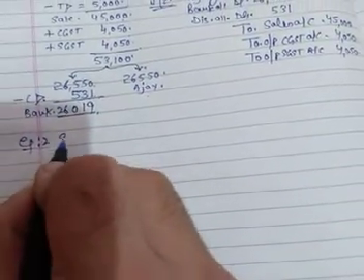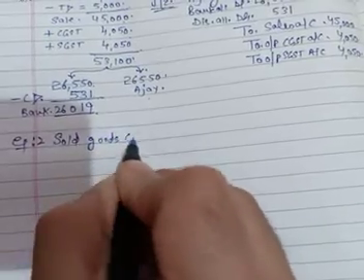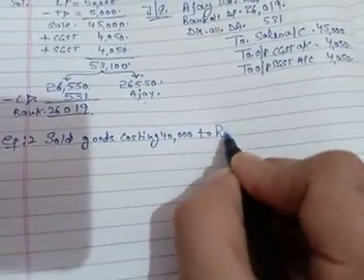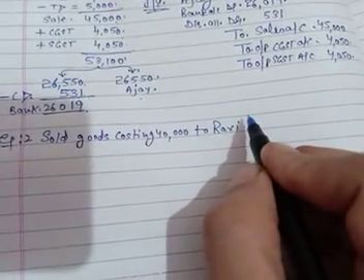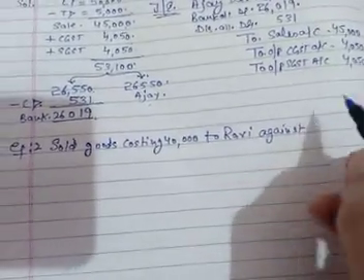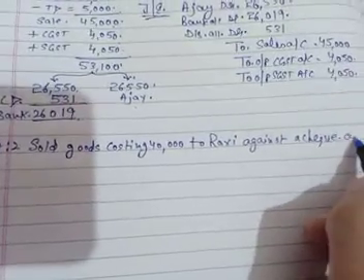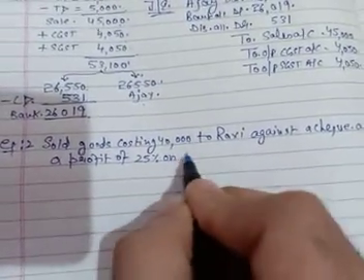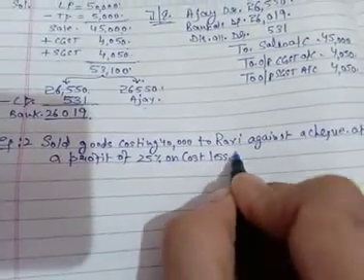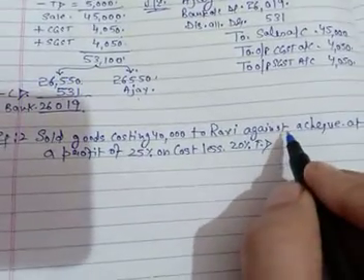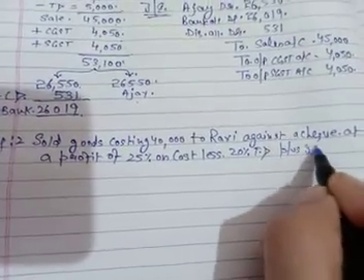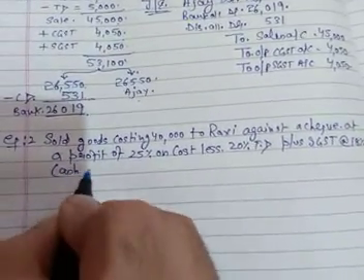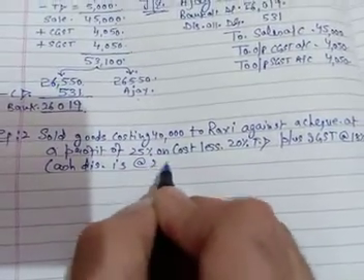Sold goods costing 40,000 to Ravi against a check at a profit of 25% on cost, less 20% trade discount, plus IGST at the rate of 18%, cash discount is at the rate of 2%.